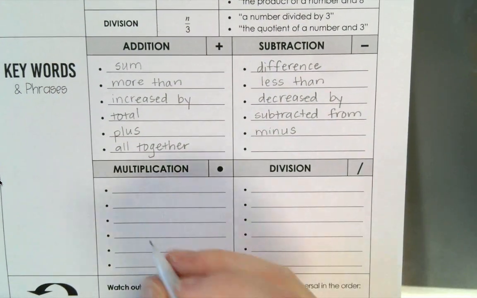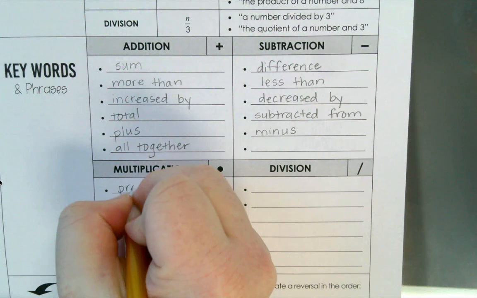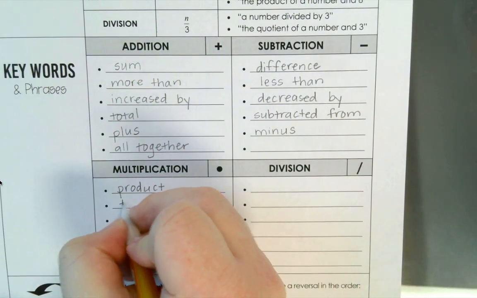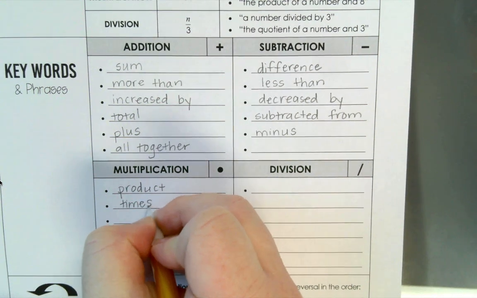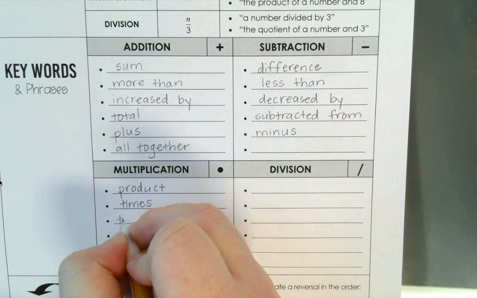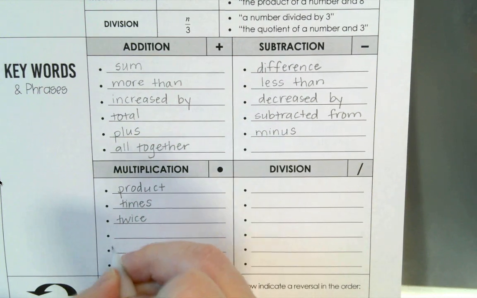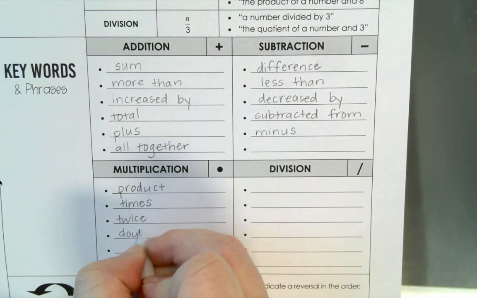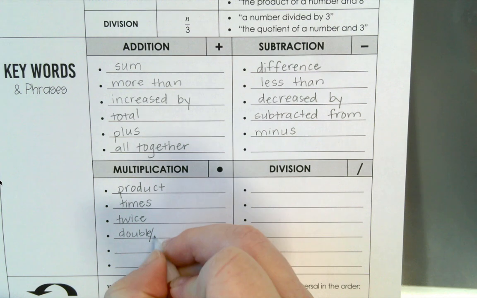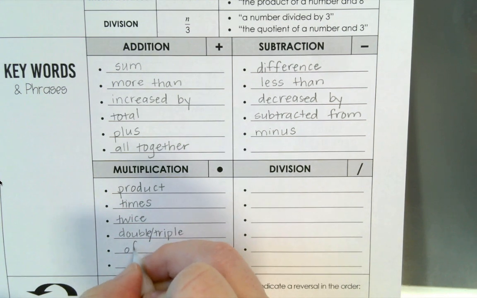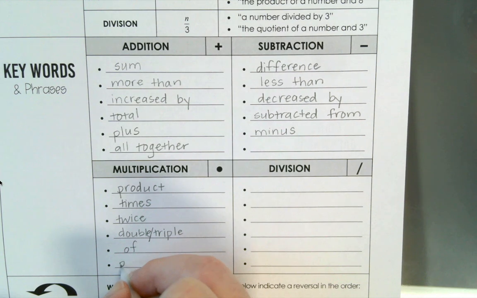Multiplication, we have product, times, twice, double, slash triple, of, and per.